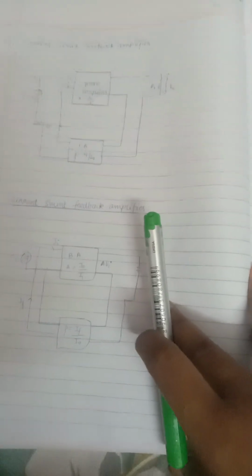Next, coming to the summary of this whole session. In voltage series, by the name itself, the output sample is voltage and feedback to input is series. Here input impedance increases and output impedance decreases. In voltage shunt, output sampled is voltage and feedback to input is in shunt mixing. Here input impedance decreases, and output impedance decreases.